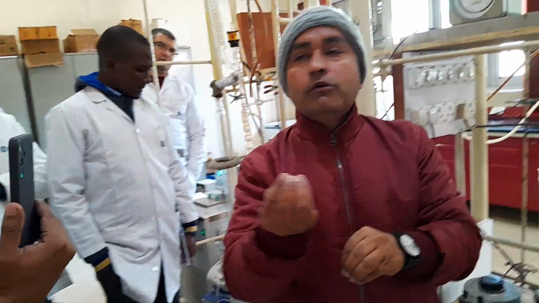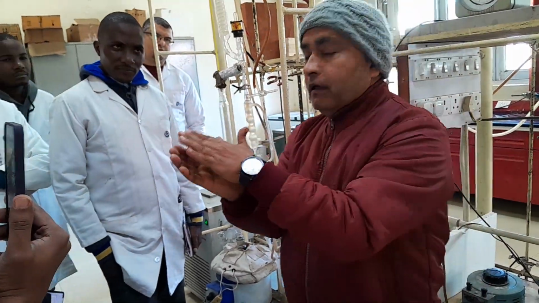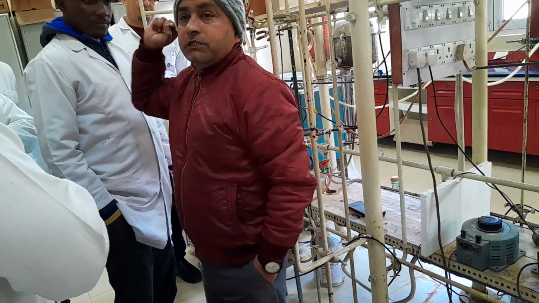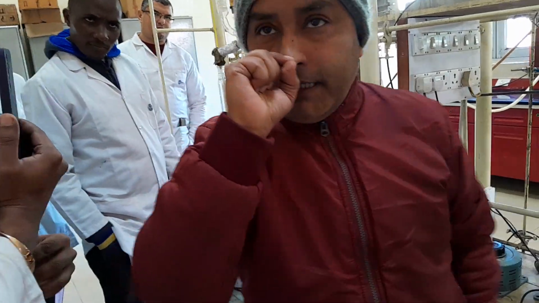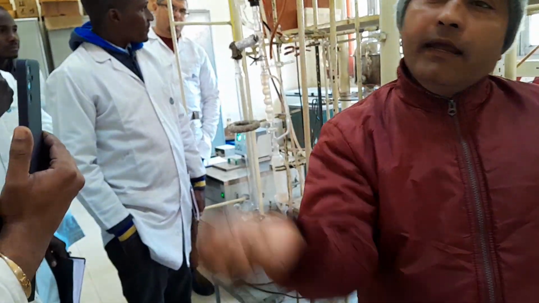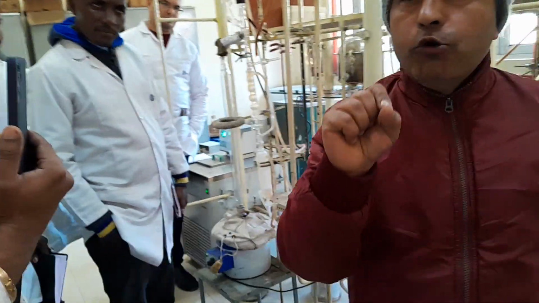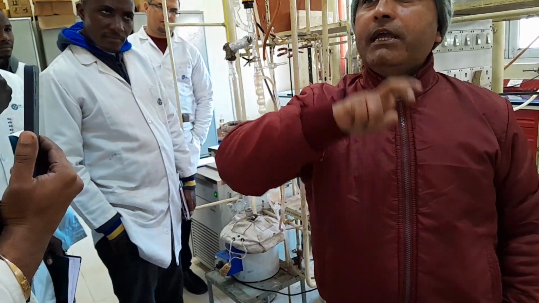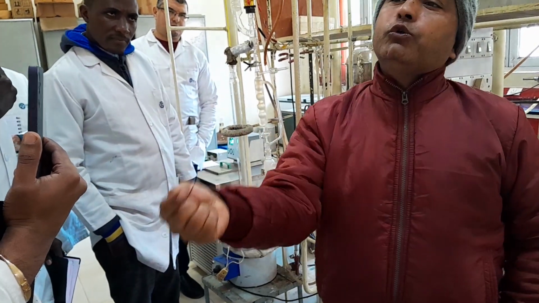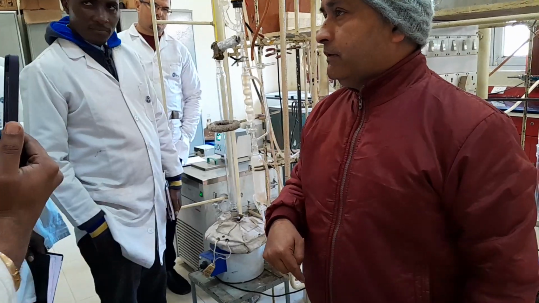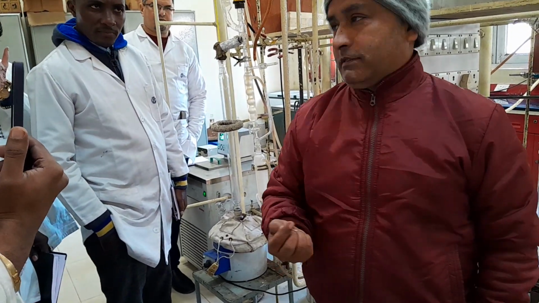Dew point means the first drop you see at the top of the condenser, after which it will drop down. Dew means your vapor is converting into the liquid and it is due to drop. That is your dew point.